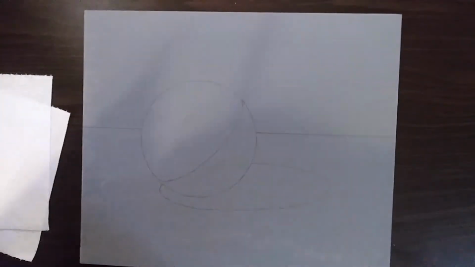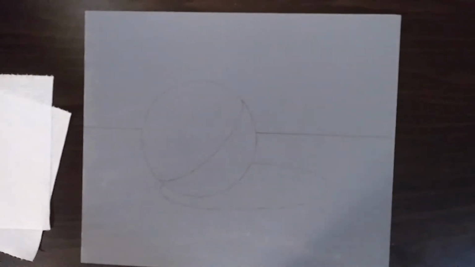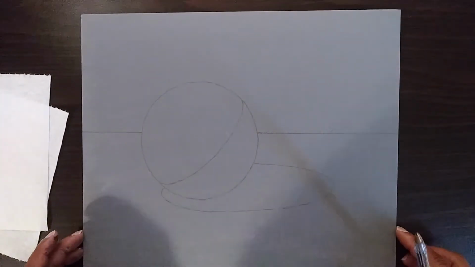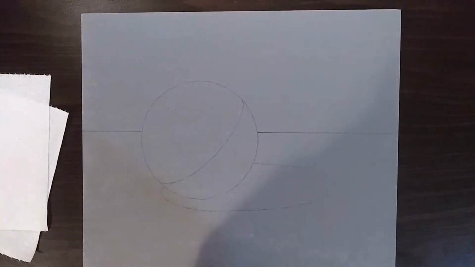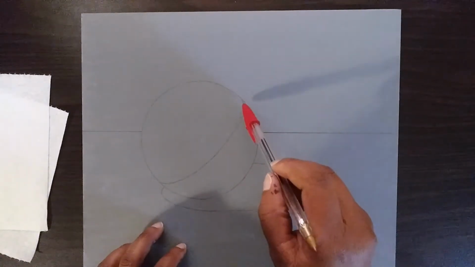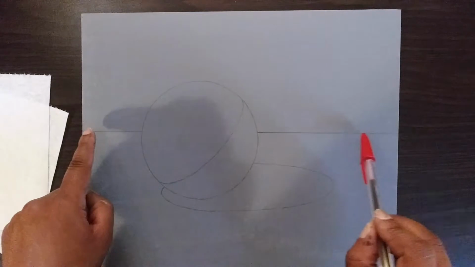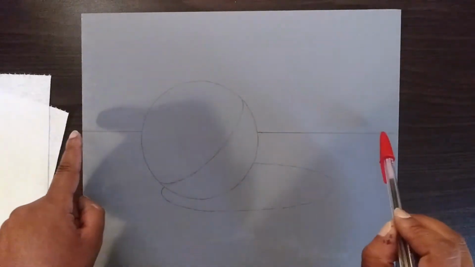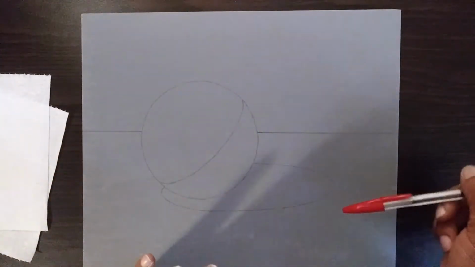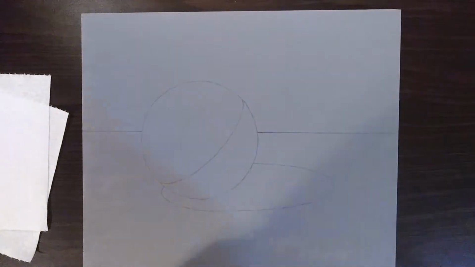Once you have your drawing transferred to your panel, and once again, I only transferred over the sphere, that shadow edge and also the cast shadow. I also threw in a table ground line. That way I know where my table is, as well as where my background or wall is, if you want to call it that.